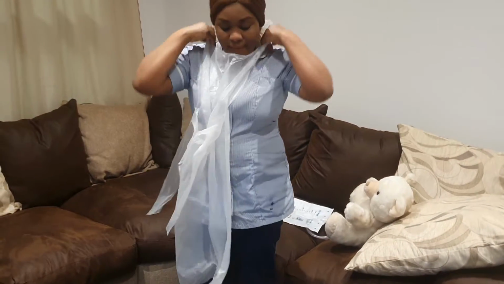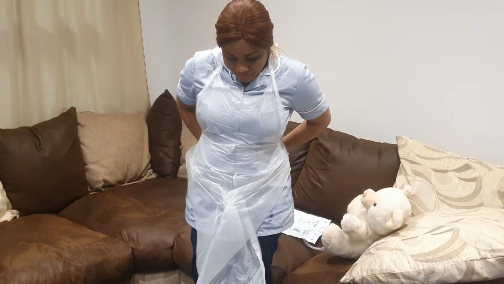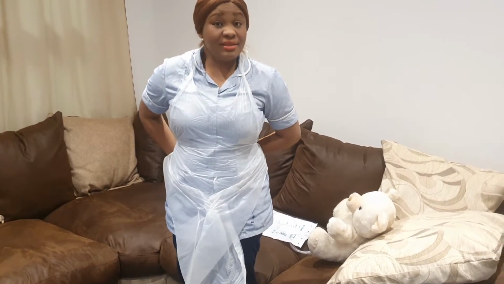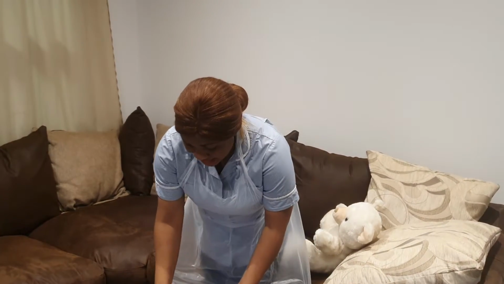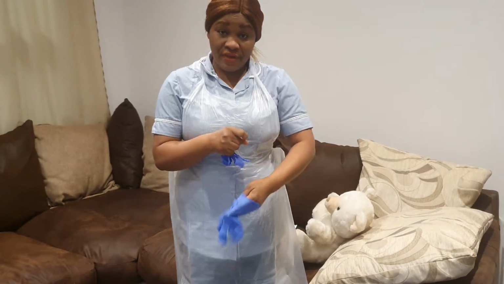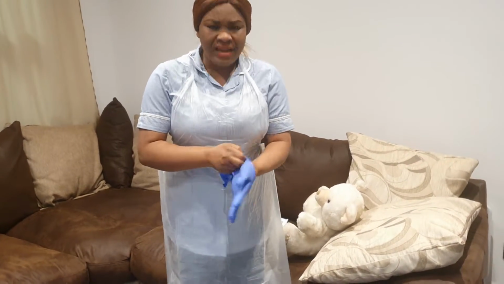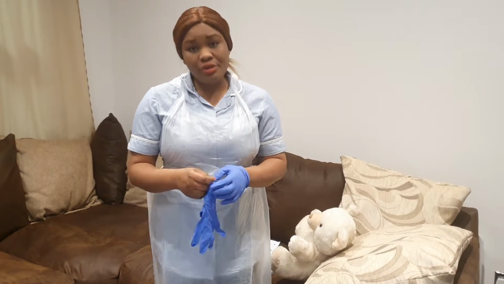So I'm just putting on my apron and my glove. Guys, this is a very important point. Make sure you validate your equipment. Failure to validate your equipment can actually lead to a fail in your OSCE exam. Validate your equipment. Really important. Please don't forget this in your OSCE exam.